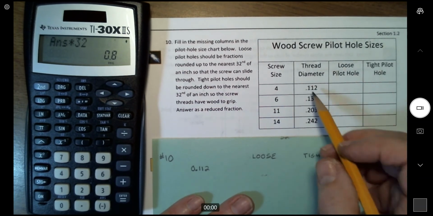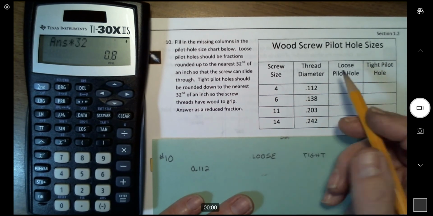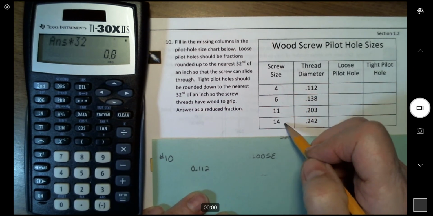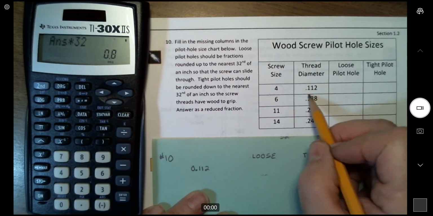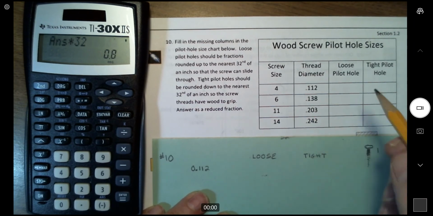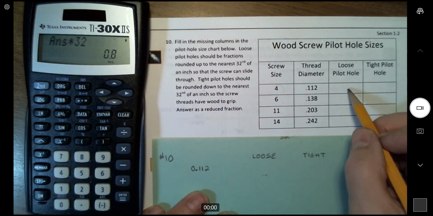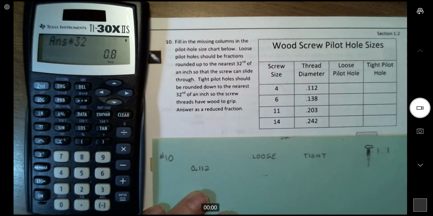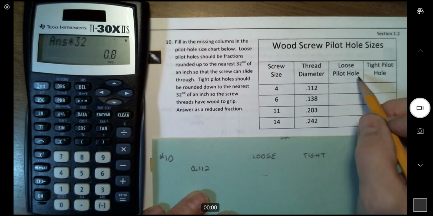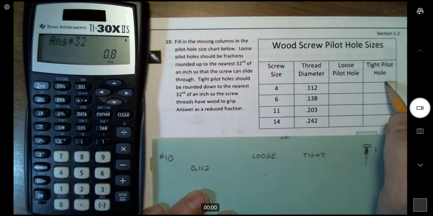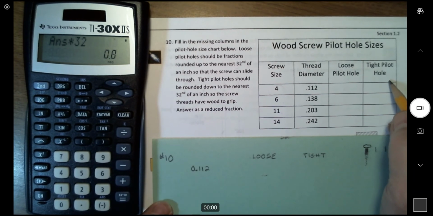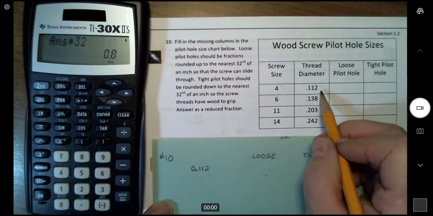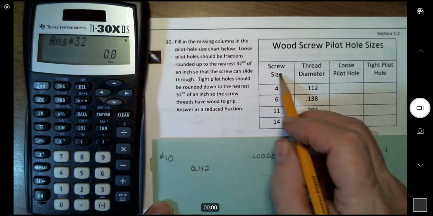All right, so here we have a screw size that we're going to be putting in something. And it's just a number that could have said pink, red, orange, and blue. And these are the diameters for these different sizes. Now, if I want to do a loose pilot hole, and I have to do this to the nearest 32nd of an inch, what I'm going to do to make it loose is to round up. And what I'm going to do to make it a tighter hole is I'm going to round down. Now, here's what that means. Here's the actual diameter of the screw.